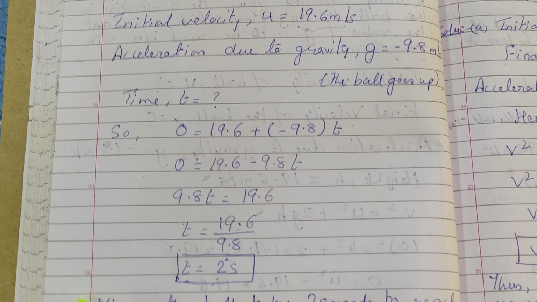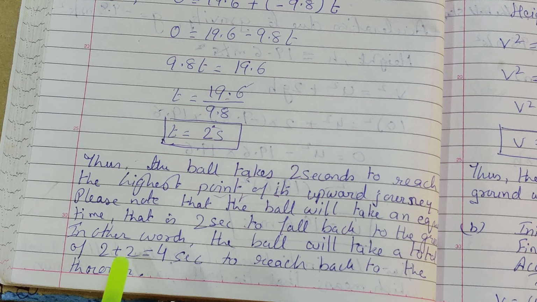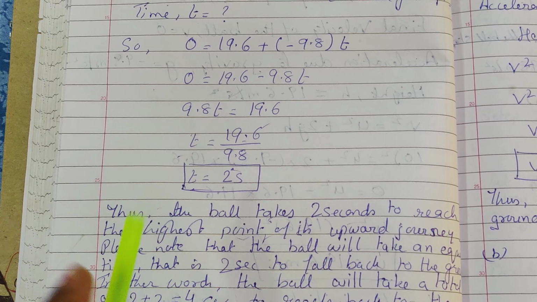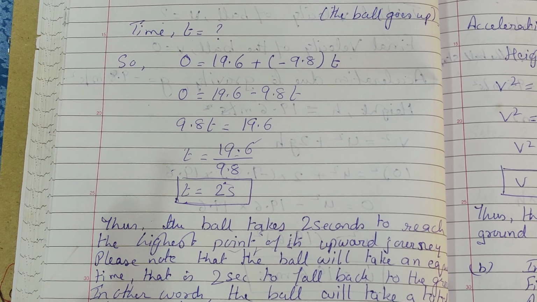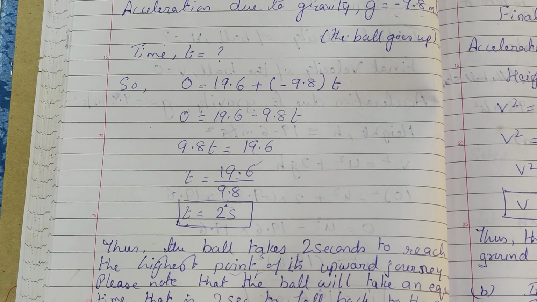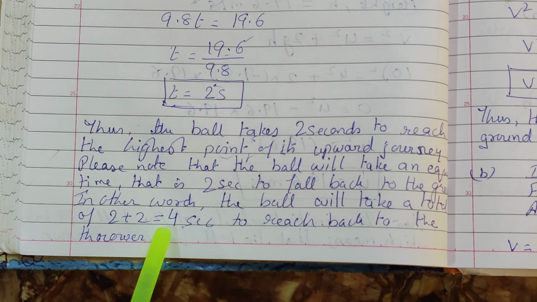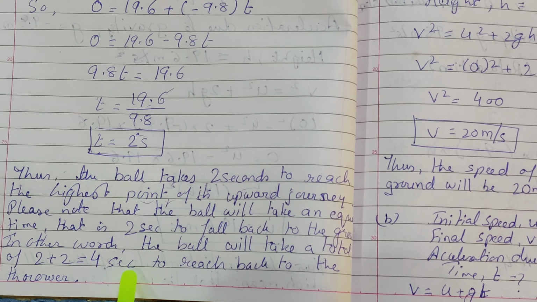Understood? The total time taken for the ball to reach the thrower, the person who has thrown the ball. It took 2 seconds to reach the top, and after that 2 seconds to come down. So 2 plus 2 equals 4 seconds. So your answer will be 4 seconds.